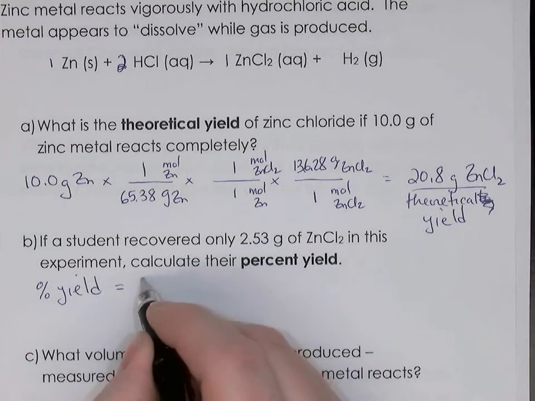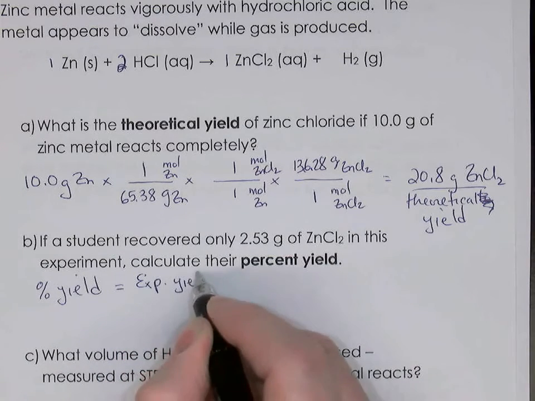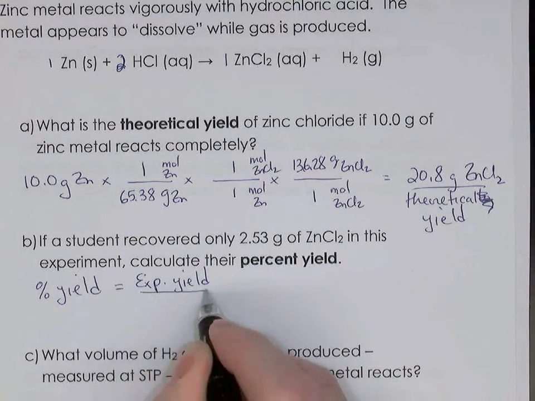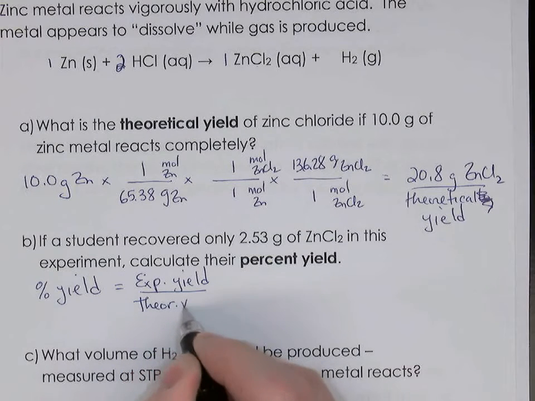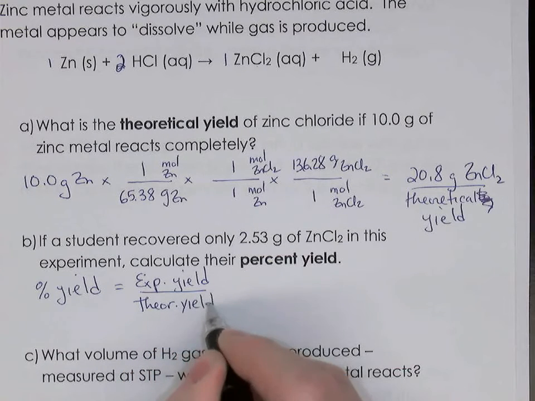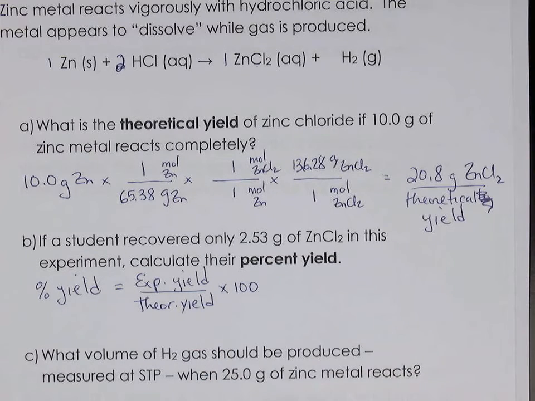So if you think about what I just did there, we take our experimental yield, the amount that we actually made, and we divide by our theoretical yield. We divide by the amount we should have made, and we multiply that by 100 to get percent.